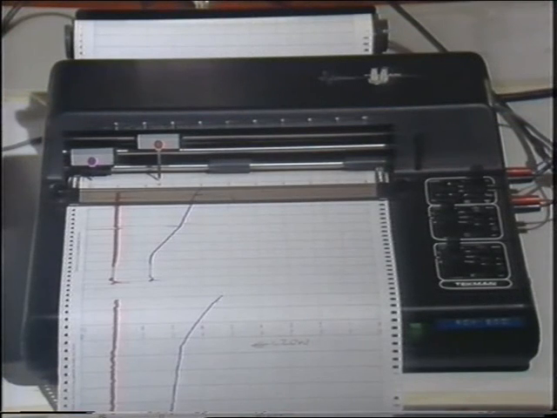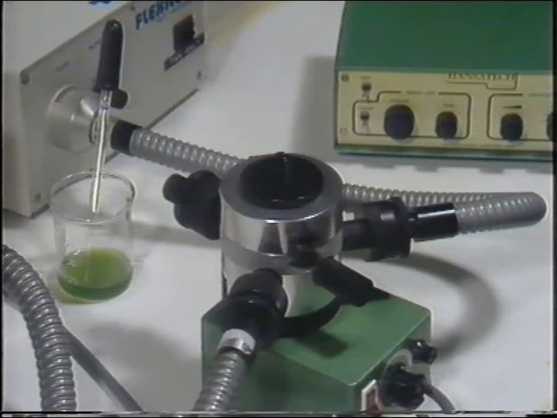A steep gradient on the chart recorder connected to the electrode shows that there's a rapid production of oxygen. A gradient that's not so steep shows that there's little oxygen being produced. The electrode chamber has been covered with silver paint to exclude all the external light, so that the chloroplasts only receive light of a known wavelength, which enters the suspension through these bundles of optical fibers.